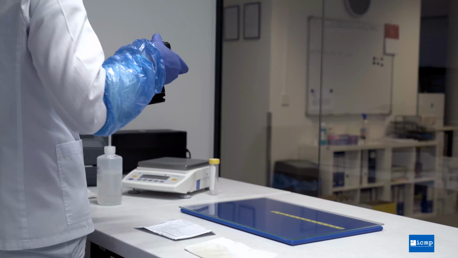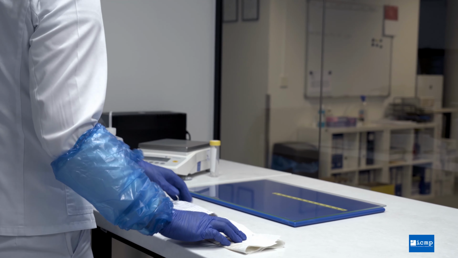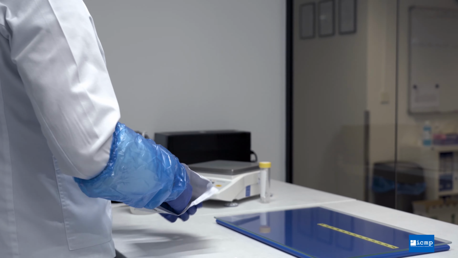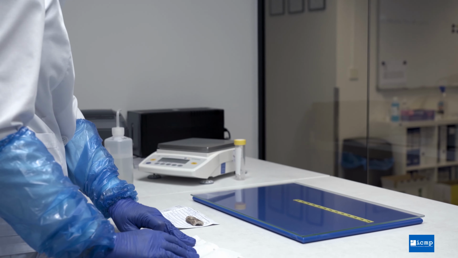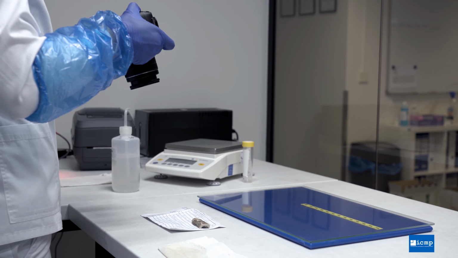Each sample that the ICMP DNA Laboratory receives is coded with a unique barcode. This is one measure to allow us to process all samples anonymously. Each sample that the ICMP DNA Laboratory receives is processed in an identical manner regardless of where it originates from.